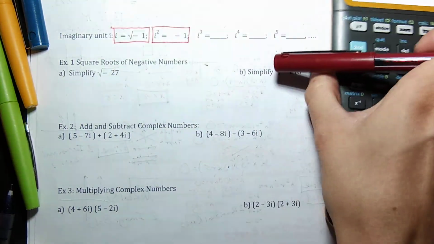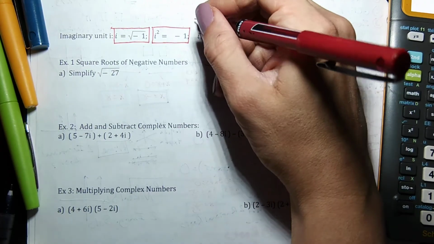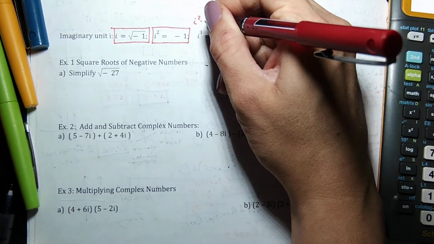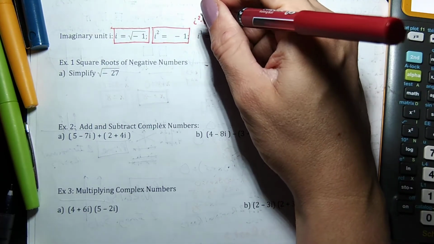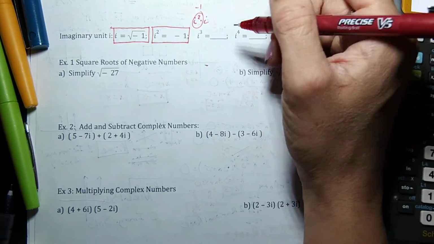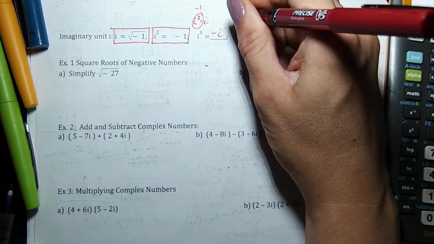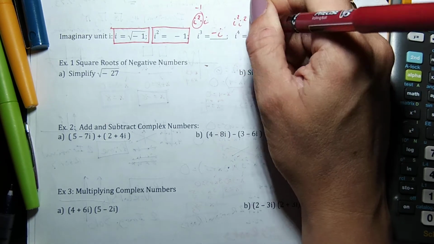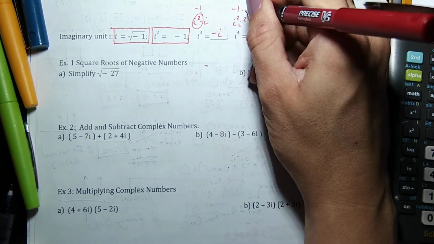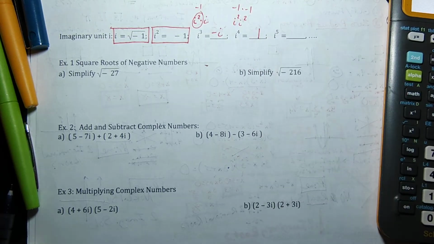is equal to -1. i cubed is i squared times i, which would be -1 times i, or negative i. i to the fourth is i squared times i squared, and -1 times -1 is a positive 1.